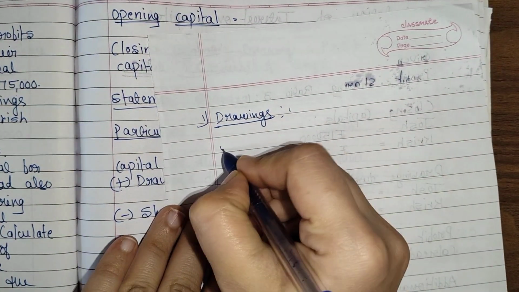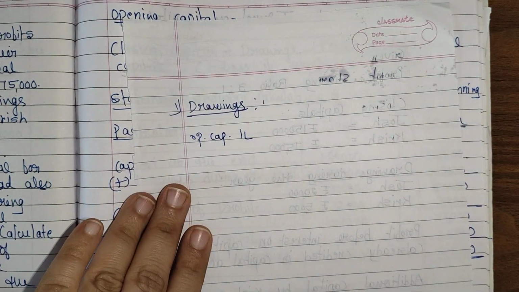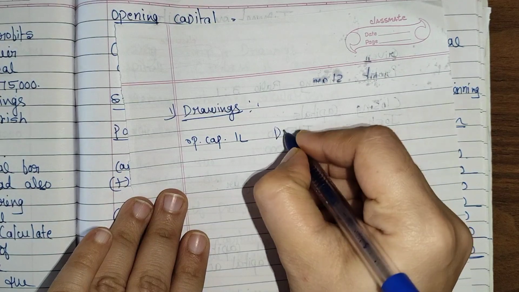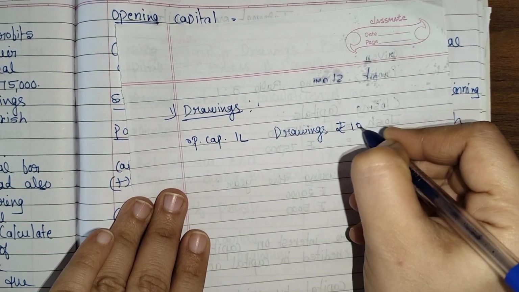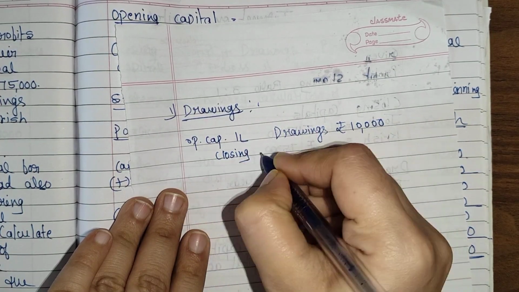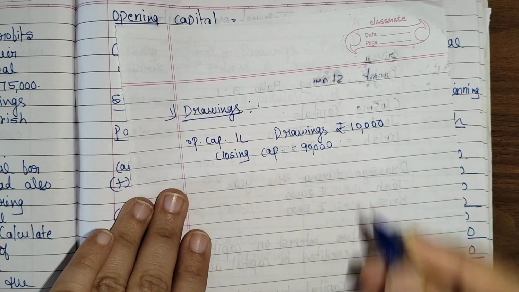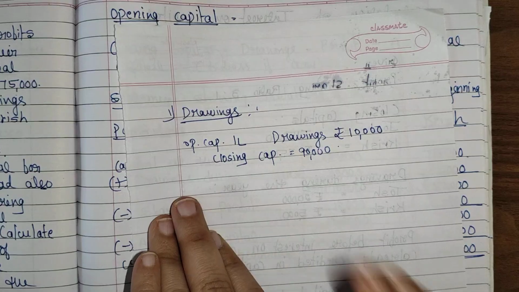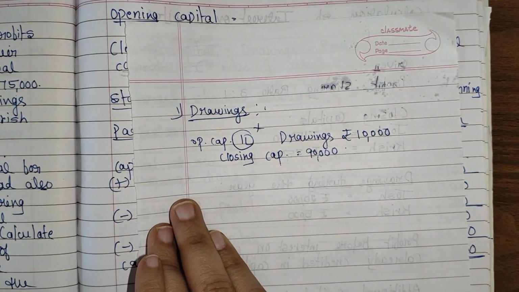For example, our opening capital is rupees 1 lakh, drawings rupees 10,000 and closing capital rupees 90,000. Clear? Now, to find out the opening capital, here we don't know the opening capital.